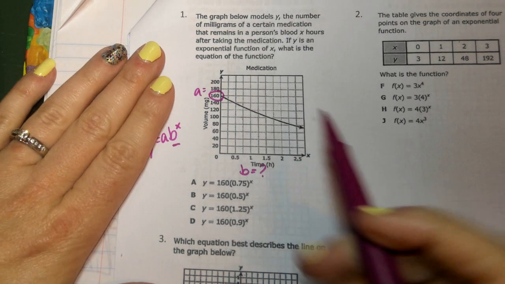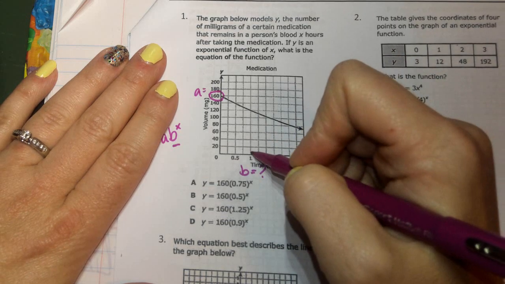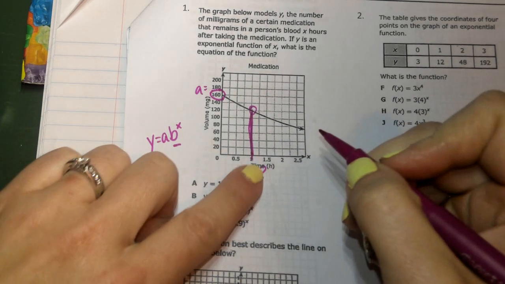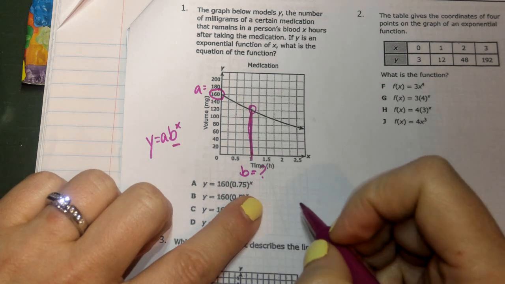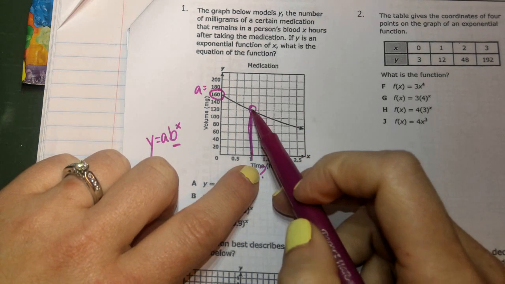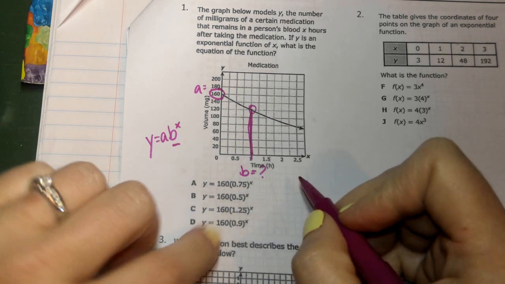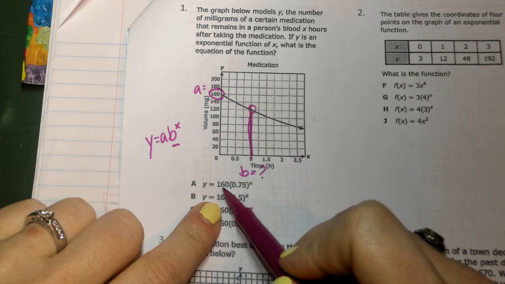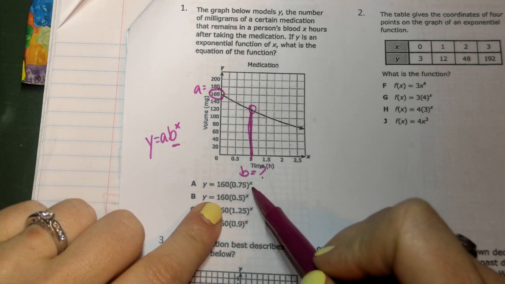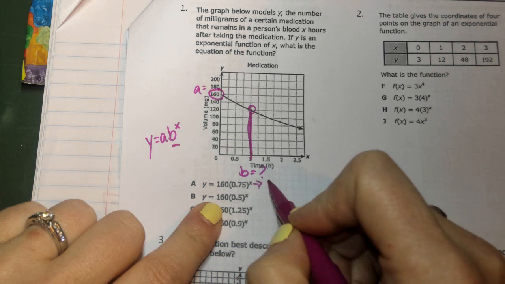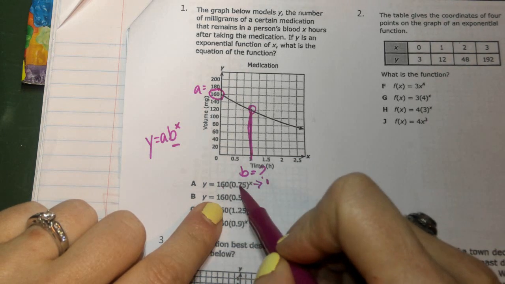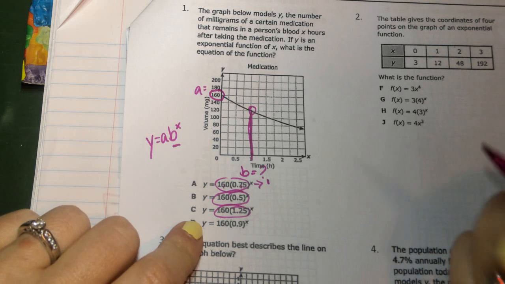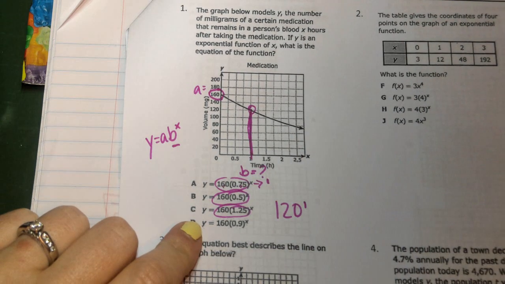To figure out the b, what I like to do is I like to see what it is when your x is 1. What is your y? Okay, so I like to start with a 1 because that's just easy to do. So when x is 1, y is 120. Alright, so y equals this right here. Okay, so if our x is 1, that's your exponent. Your y is going to have to equal 120. We want to find the value when the exponent is 1.